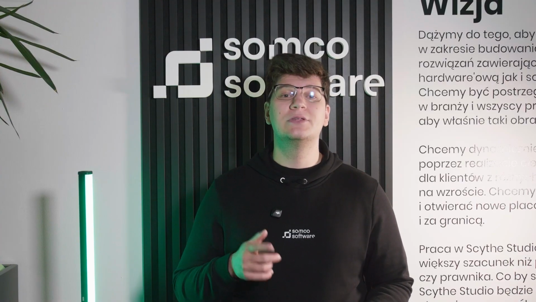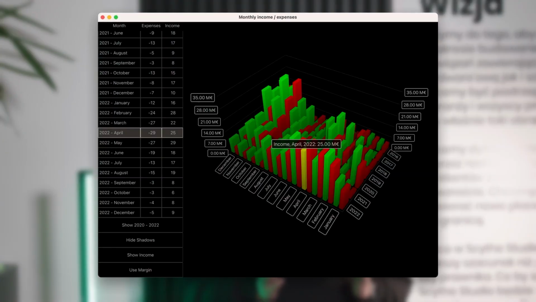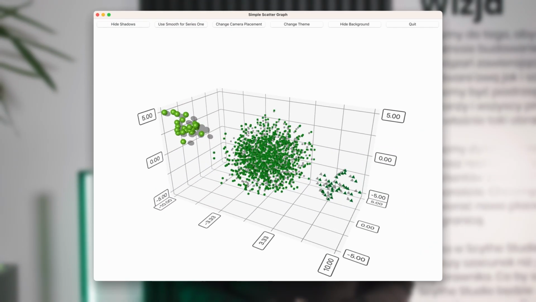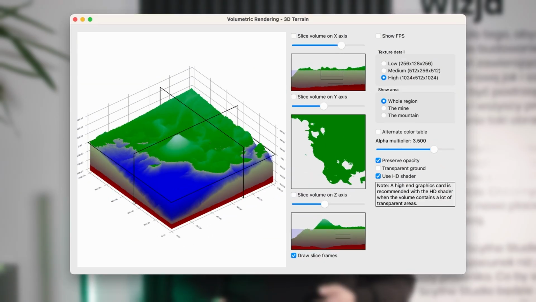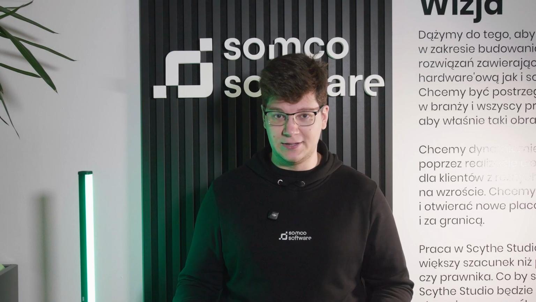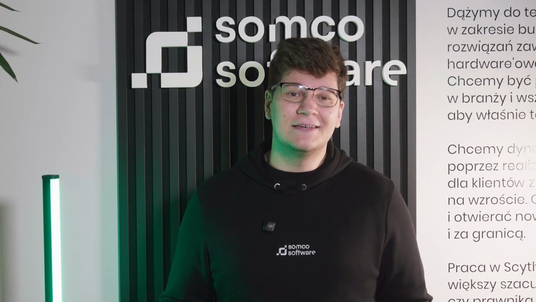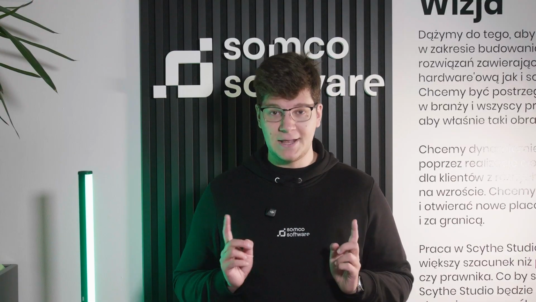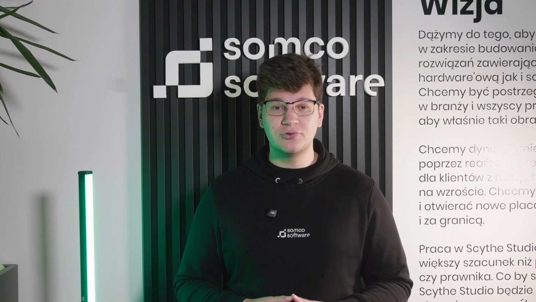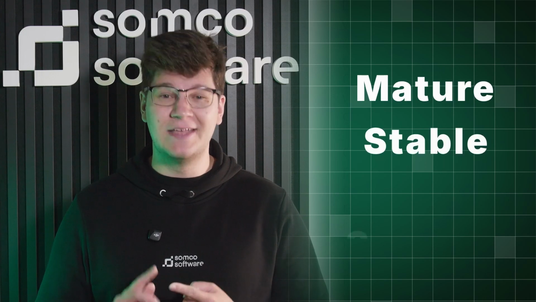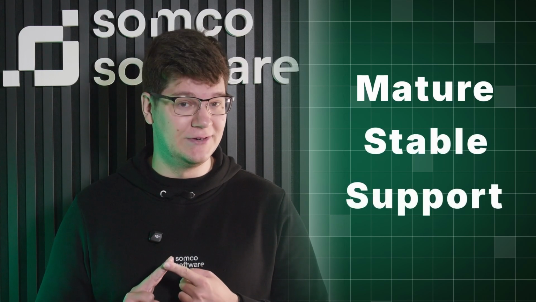Then there is Qt Data Visualization, a separate module that handles 3D plots. It's mostly used for surface plots, scatter plots in 3D space, or volumetric data. You can technically combine both modules in one project, but integration isn't always smooth. You need to know the ins and outs of both modules. But there is a good part: both modules are mature, stable, and received a lot of support over the years.